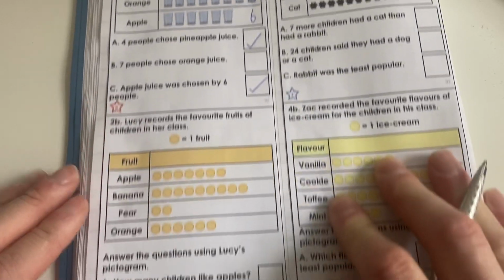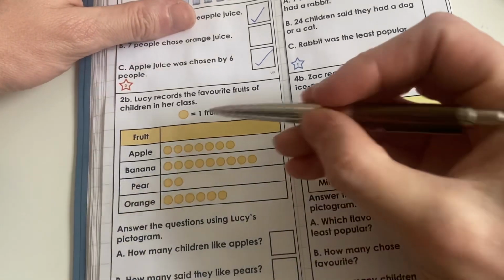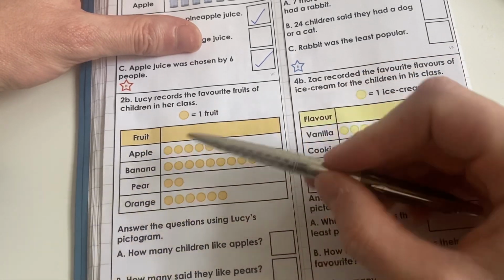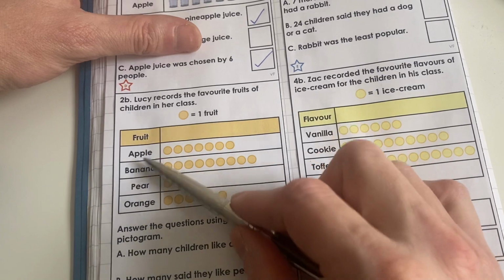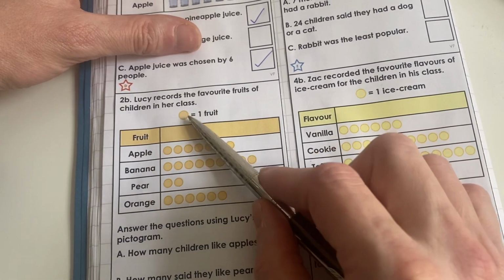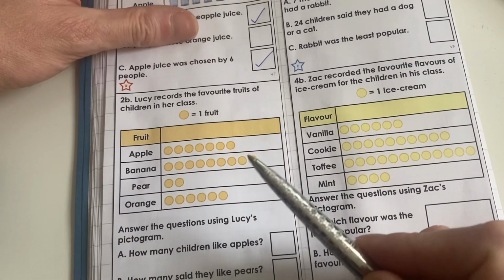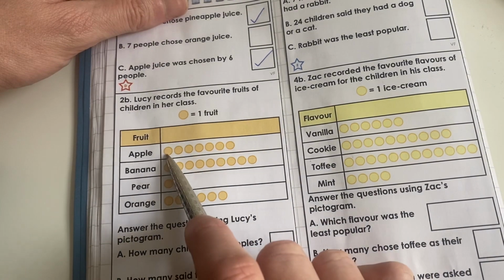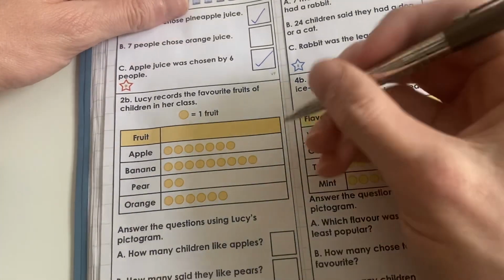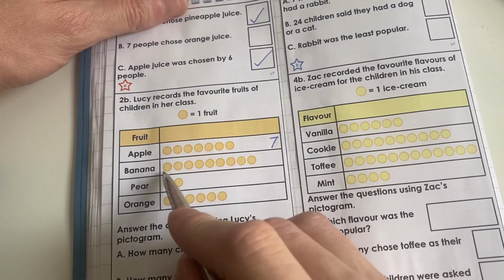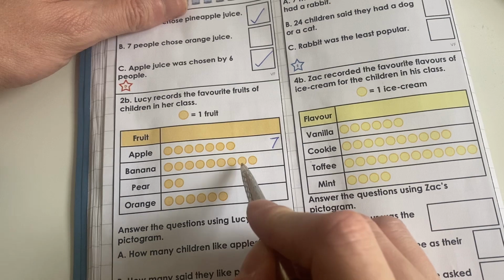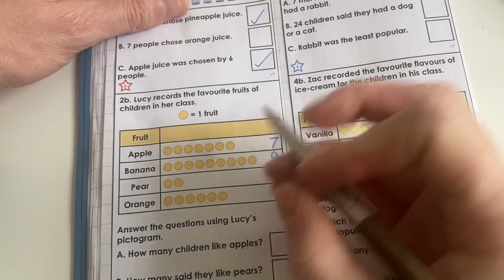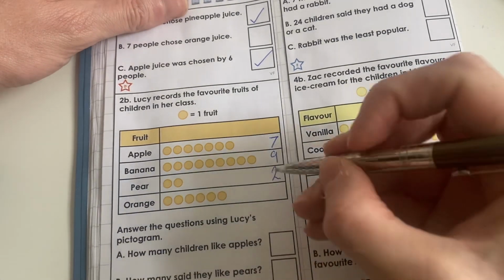Very nice and simple. The next question we have here is Lucy records her favourite fruits of children in her class. And as we can see, this is our pictogram, our table here. We've got 4 types of fruit: apple, banana, pear and orange. And we can see that each circle equals 1 fruit. So again, we're going to do the same as we did last time and work out how many people chose the 4 different types of fruit. So apple, we've got 1, 2, 3, 4, 5, 6, 7. Banana, we've got 1, 2, 3, 4, 5, 6, 7, 8, 9. Pear, 1 and 2. Orange, 1, 2, 3, 4, 5, 6.